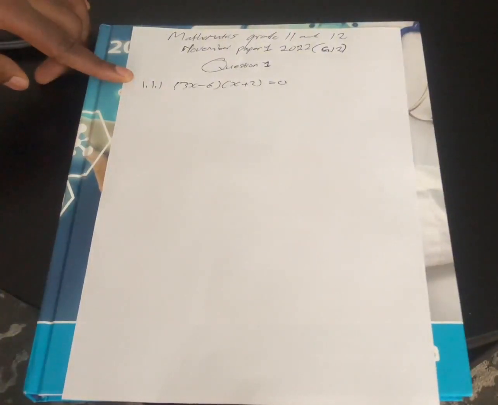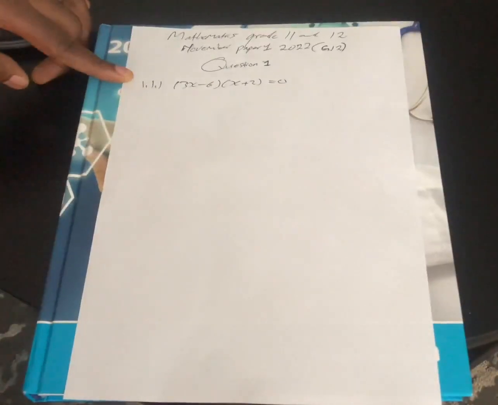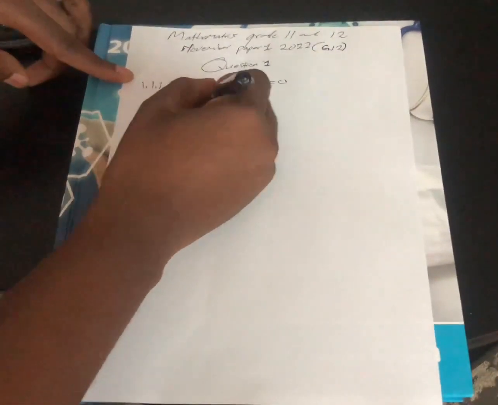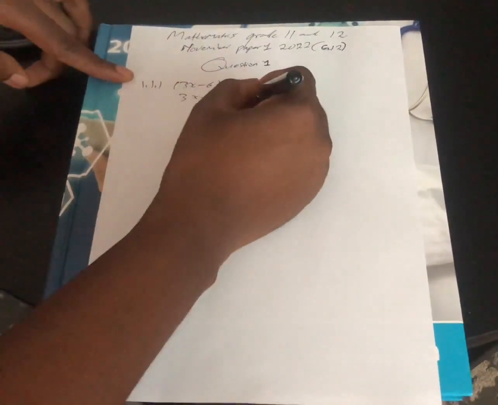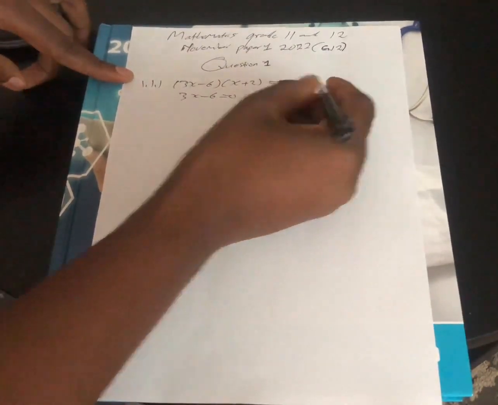So this one, because these two brackets are equated to 0, what you need to do is equate each and every bracket to 0, and then you begin to transpose. Simple. 2 marks. We are going to say 3x - 6 = 0, or x + 2 = 0.